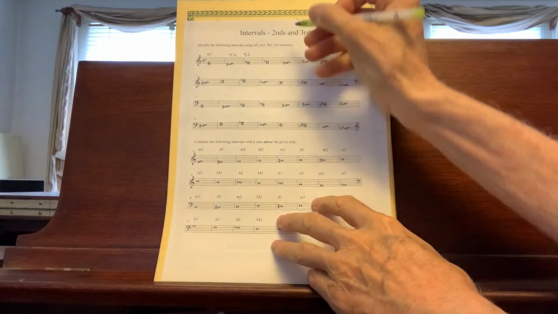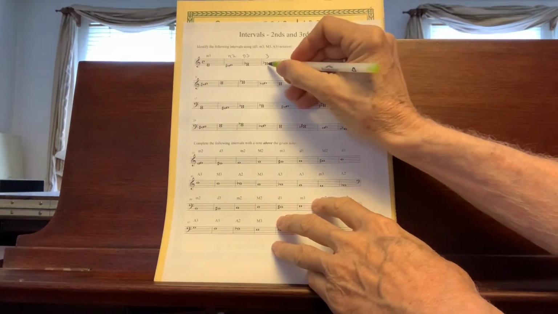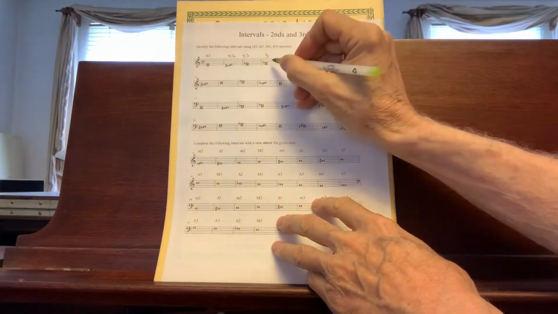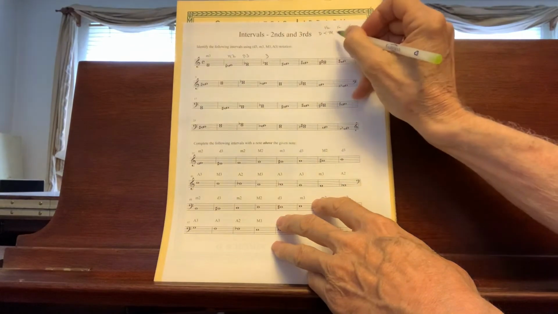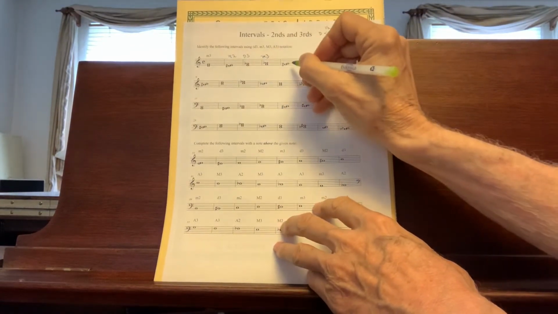Okay, what's F to A flat? Well, it's some type of third. We know that F to A is major. Therefore, F to A flat, which is a half step smaller, is minor. So F to A flat is a minor third.